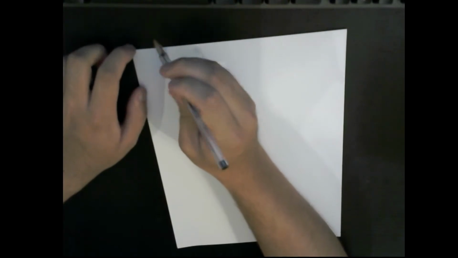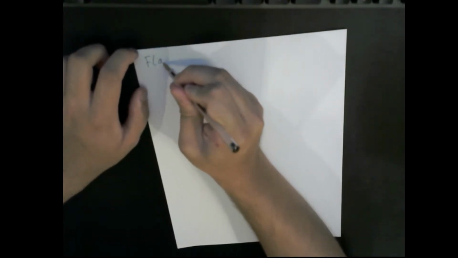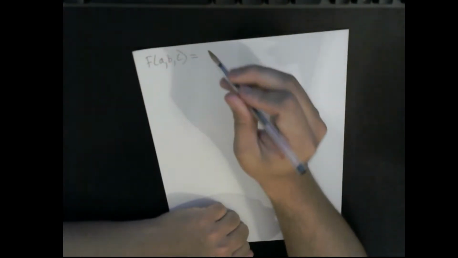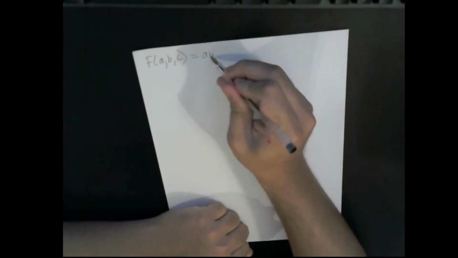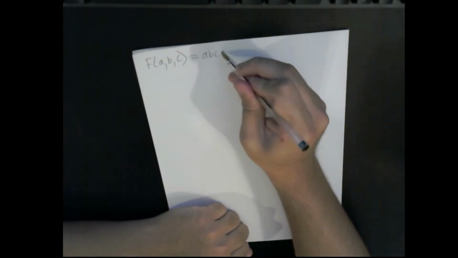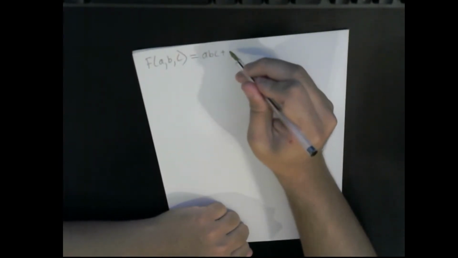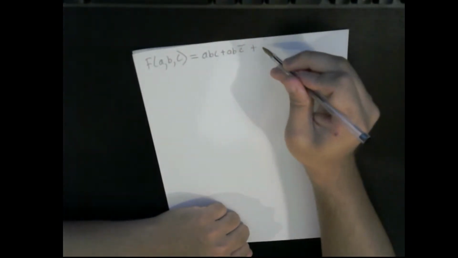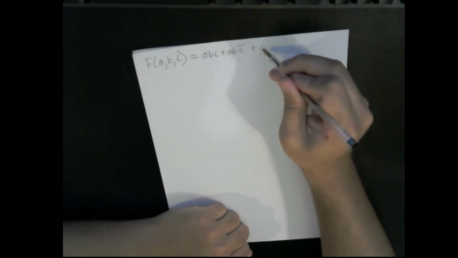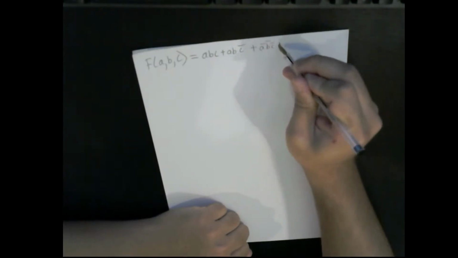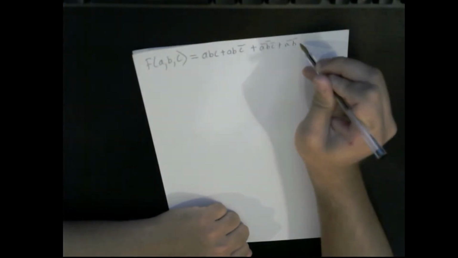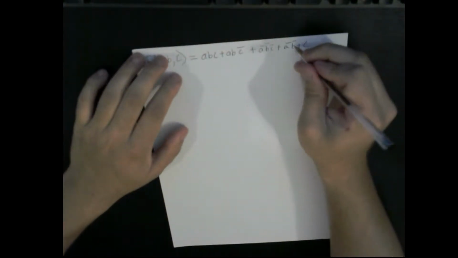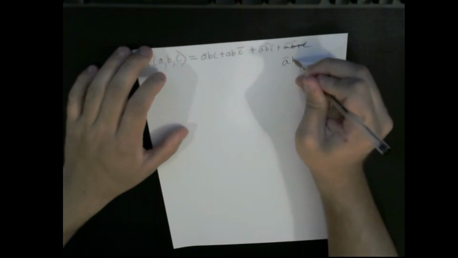So we have a three variable equation, f is equal to a, b, c plus a, b, c naught plus a naught, b naught, c naught plus a naught, b naught, c.